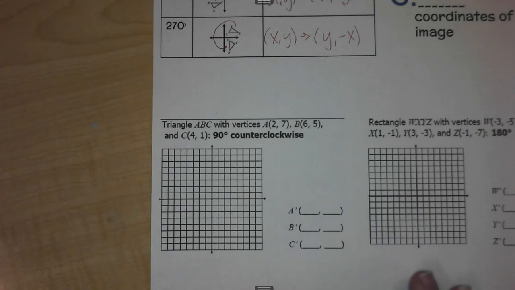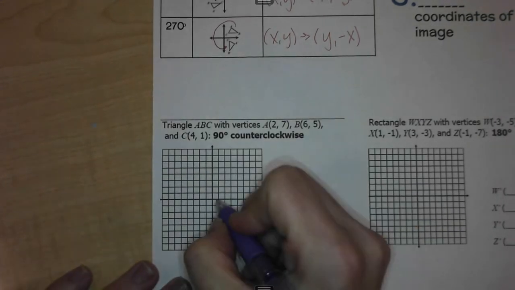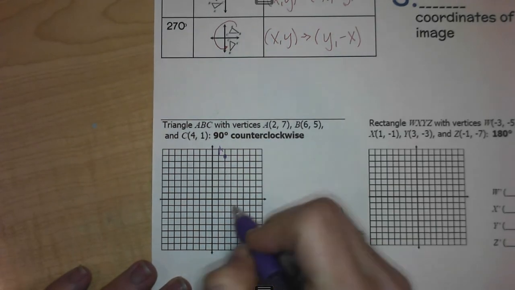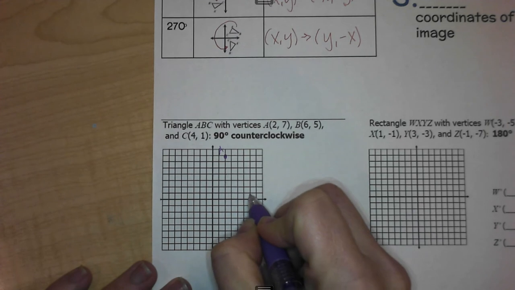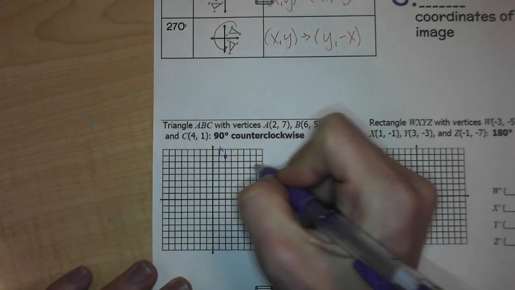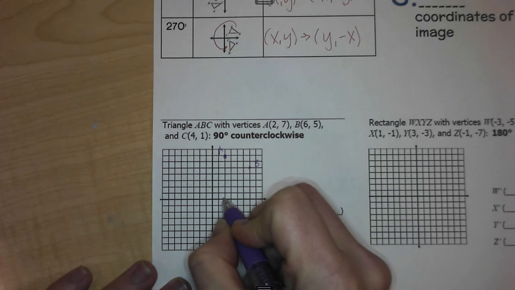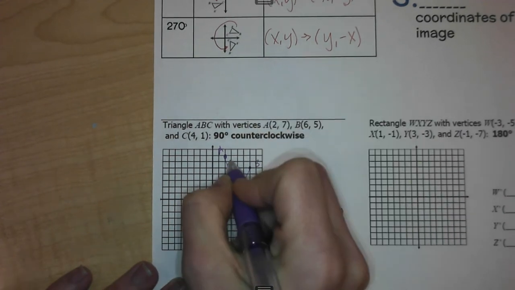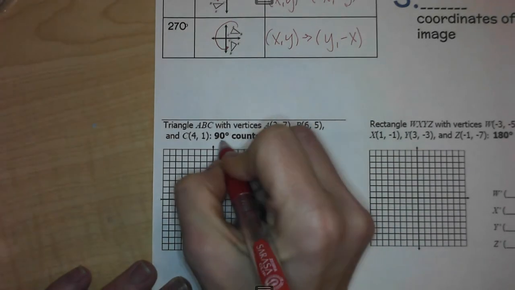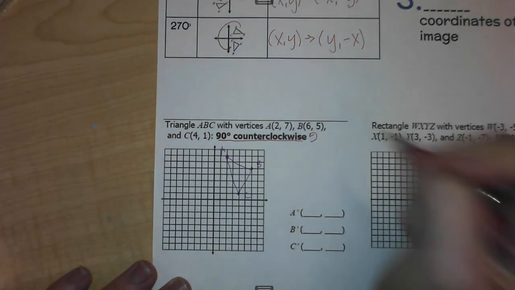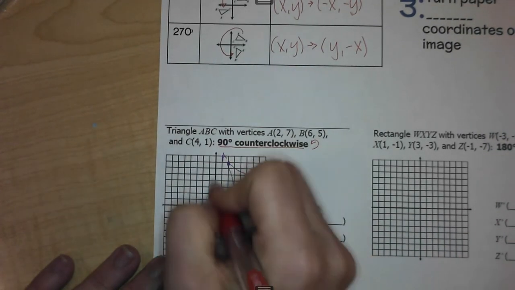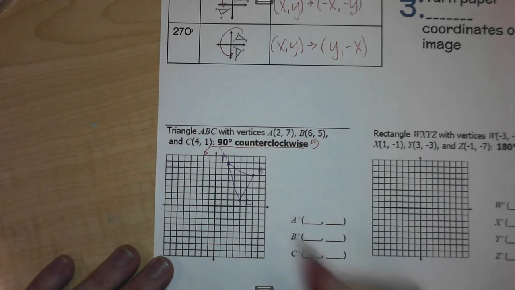So this first one right here, triangle ABC with A at (2, 7). Okay, so A is at 2, 1, 2, 3, 4, 5, 6, 7. This is where A is. B is at 6, 5. And here is C. And we want to go 90 degrees counterclockwise. So again, we're going this way around. And 90 degrees, we're going just to this next quadrant over here.